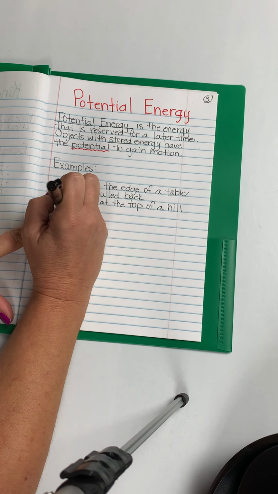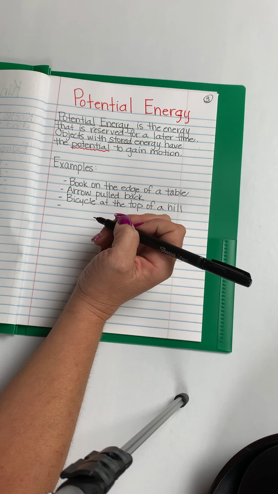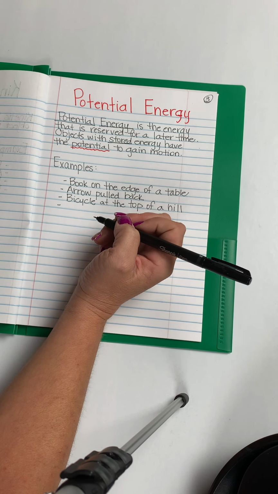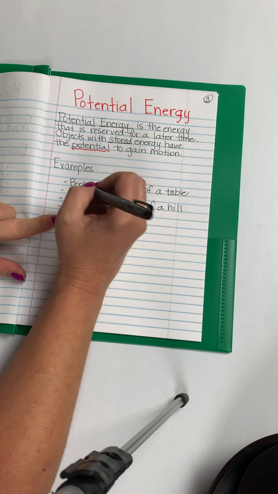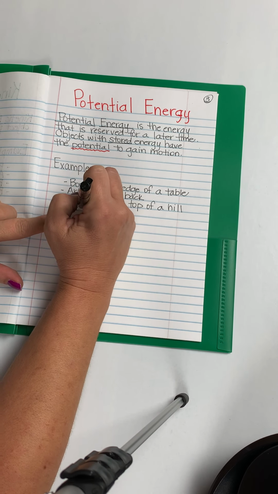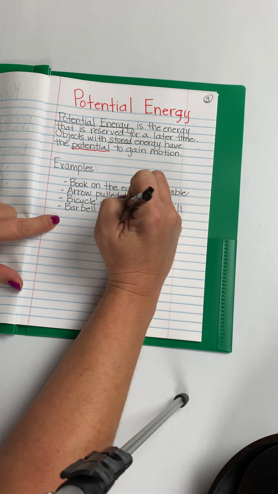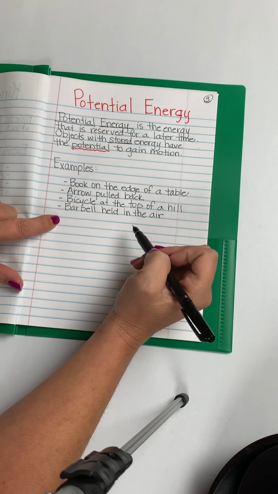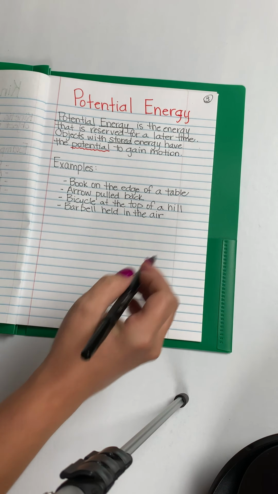All right, and finally, yesterday our barbell example for kinetic energy was the process of the weightlifter pushing the barbell up into the air. And once they get the barbell over their head, they hold it there in the air. They hold it still. So our example here for potential energy would be your barbell is held in the air. They have stopped the movement and the barbell is held in the air still above their head.